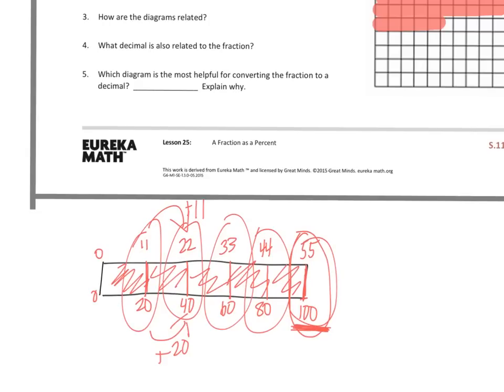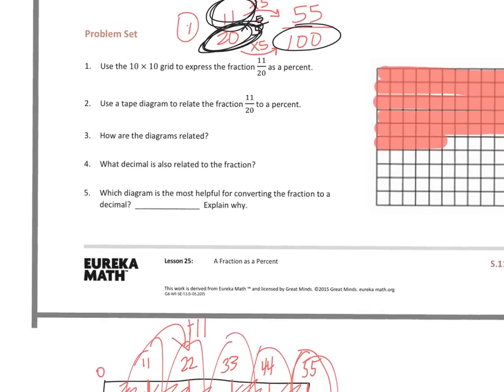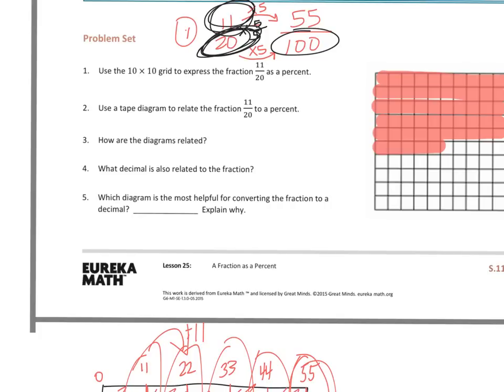So as we take a closer look up here at 3, it says, how are the diagrams related? Well, the diagrams are both showing 11/20ths and 55% or 55 over 100. They're showing that those two are equal to each other. And I'm going to put shows equality because it's trying to show that those two, 11/20ths and 55 over 100, are equivalent to each other.